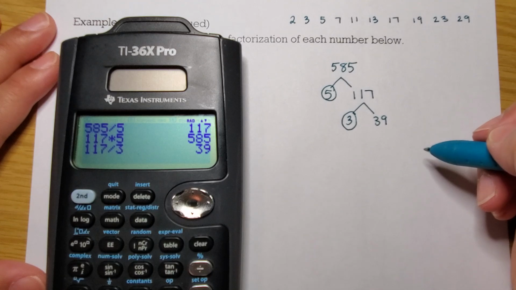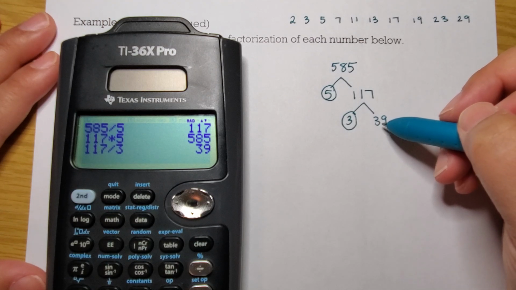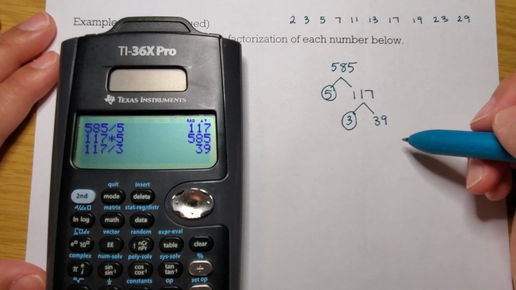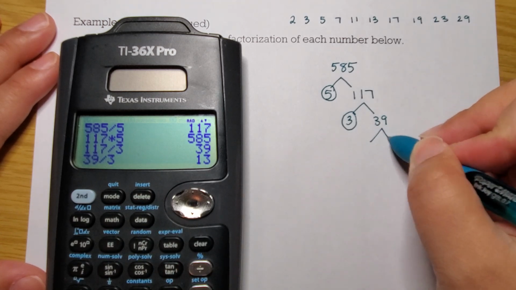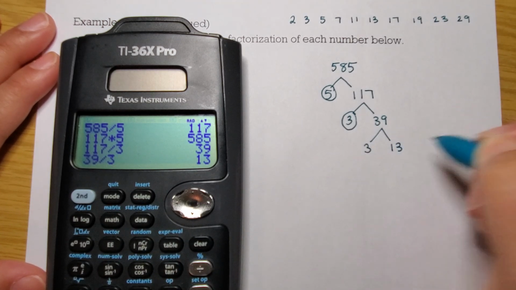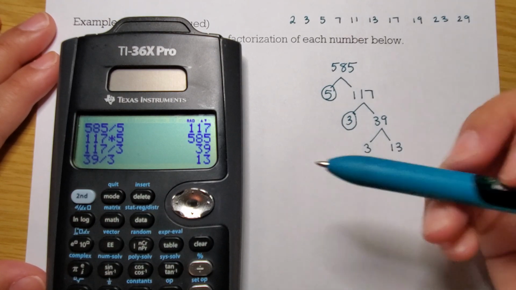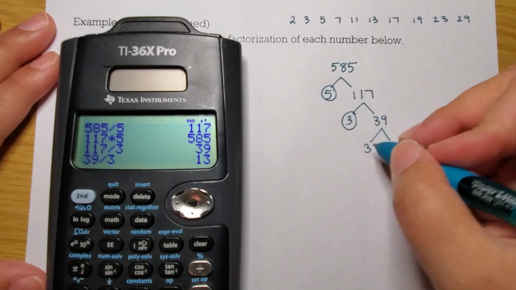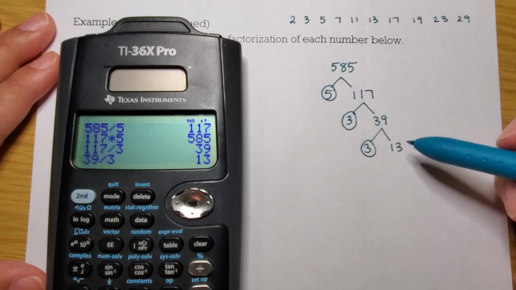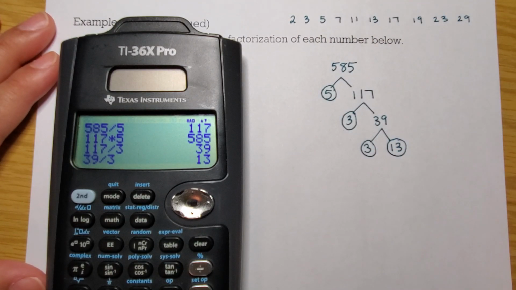And let's move on to 39. 39 is odd, so that means 2 is not going to work. 9, 10, 11, 12. 3. 3 works because 3 goes into 12. 39 divided by 3 is 13. So we get 3 and 13. And just a reminder what I mean when I say that it works: I get a whole number when I do the dividing. So 3 we already know is a prime number. 13, it's on our list, so that's a prime number.